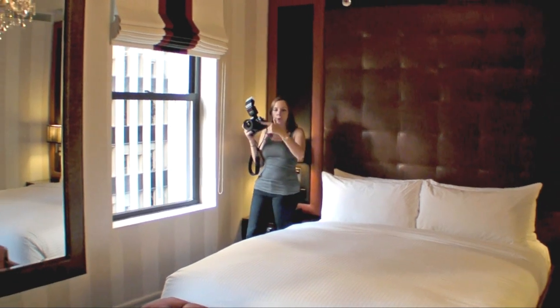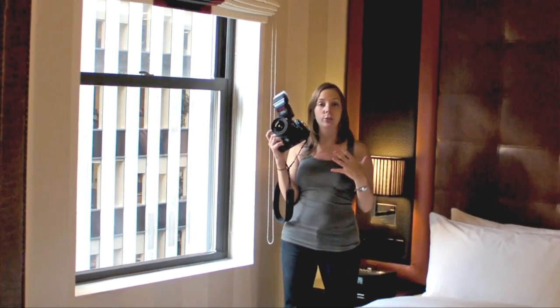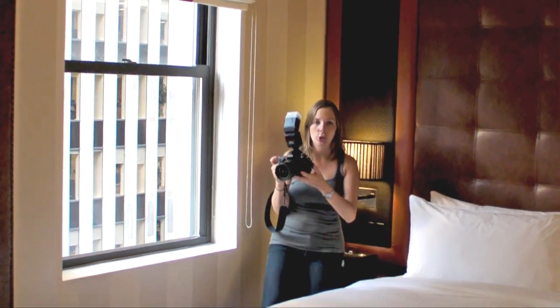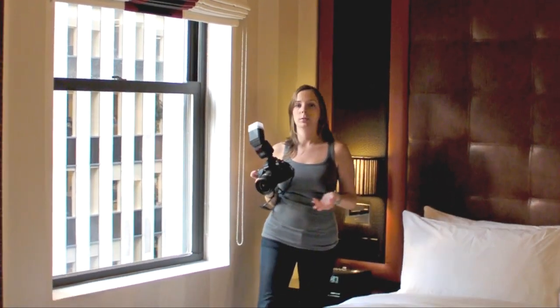So I finished the third corner. I'm going to do the fourth corner. If at any point you feel really ambitious, you should definitely feel free to take the room from different heights, meaning you can crouch down for a few pictures. You can take a few pictures from above as well.